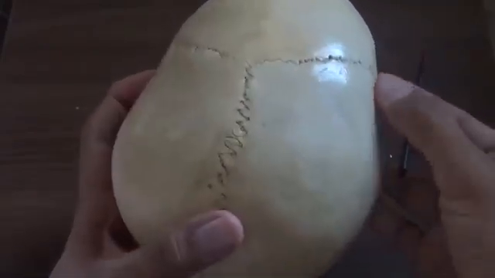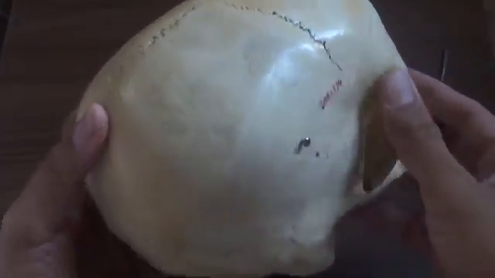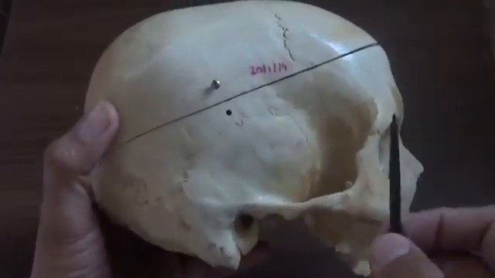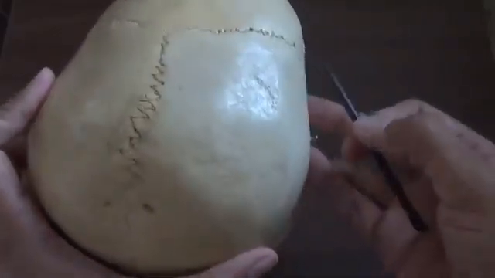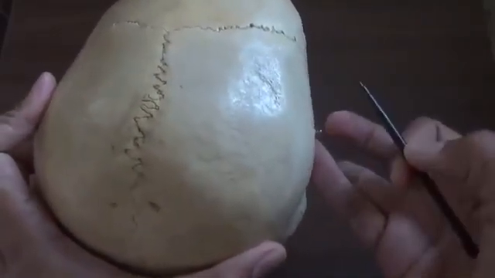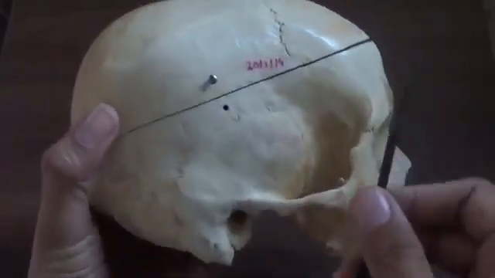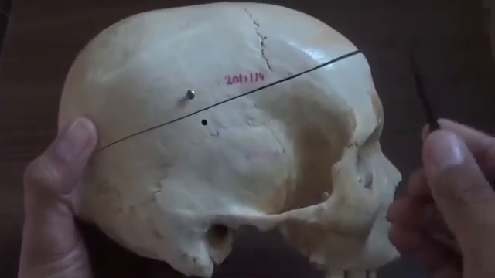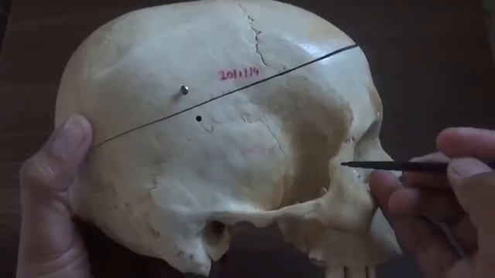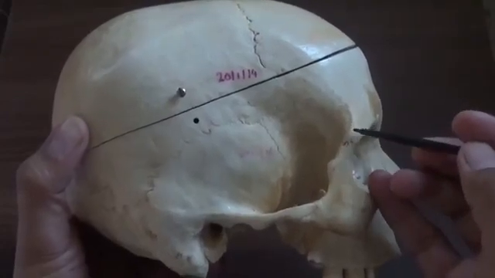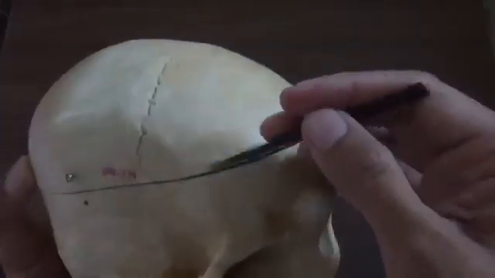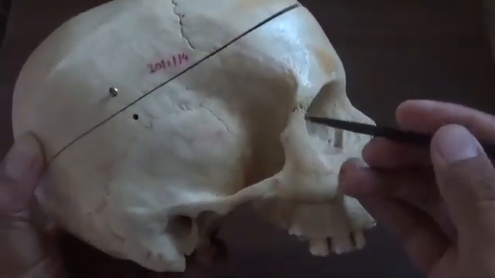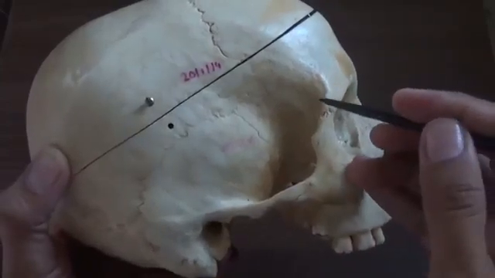Similarly, a portion of the two temporal lines is also observed. Basically the temporal lines are observed in Norma lateralis, but a portion of them is also observed in Norma verticalis. So there are two temporal lines, namely the superior and inferior temporal lines. They commence from the zygomatic process of the frontal bone. This is the frontal bone and this one is its zygomatic process. This is the zygomatic bone.